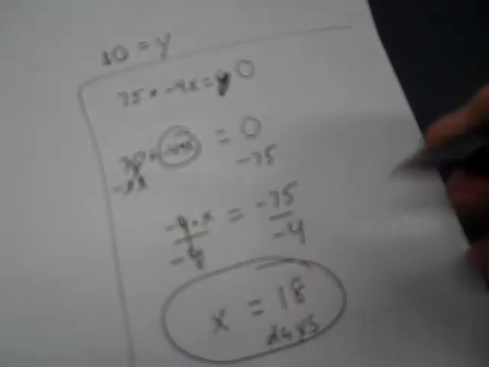So I take negative 75, divide by negative 4, I get 18.75. That means it's going to run out in 18 days, okay? Meaning 19, I will not be able to eat that 19th day because I don't have any money left.